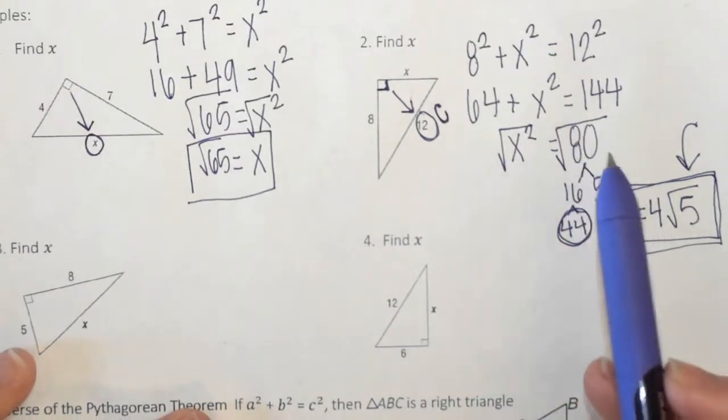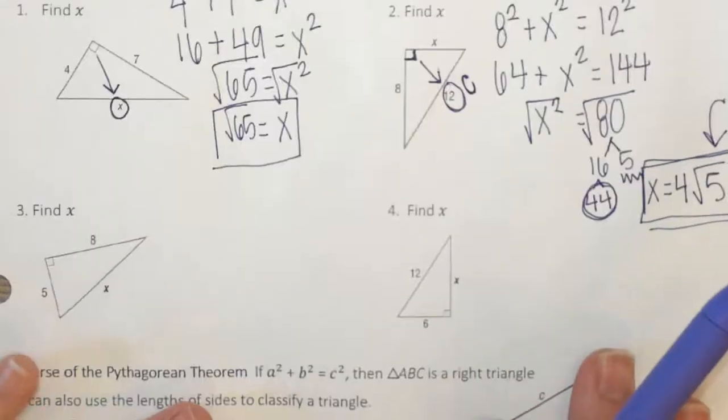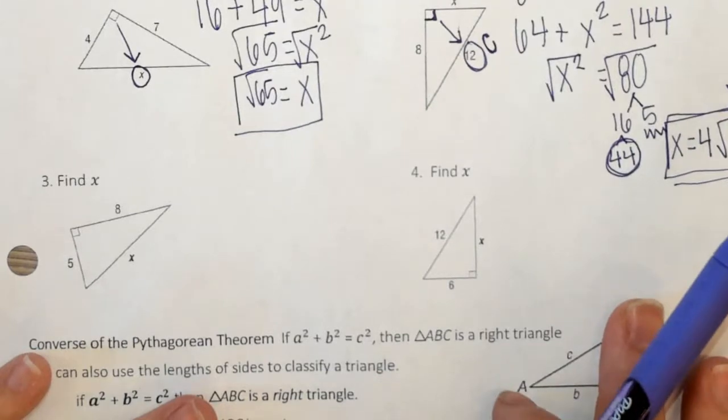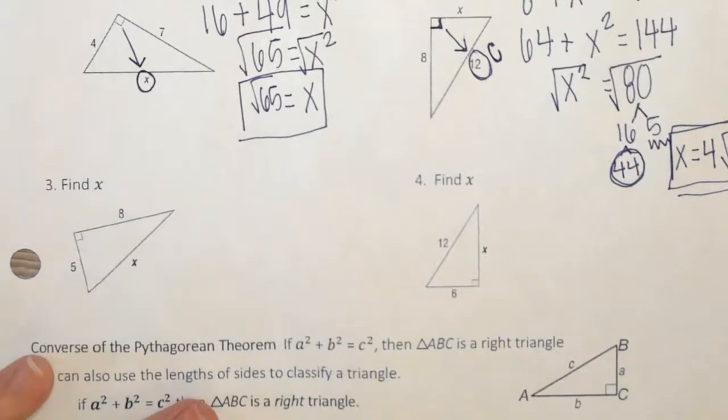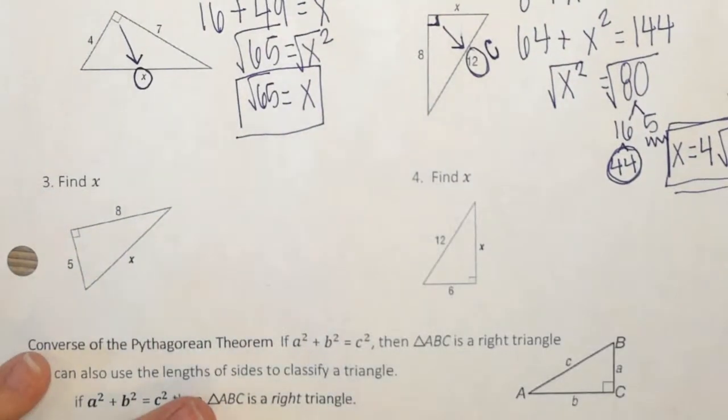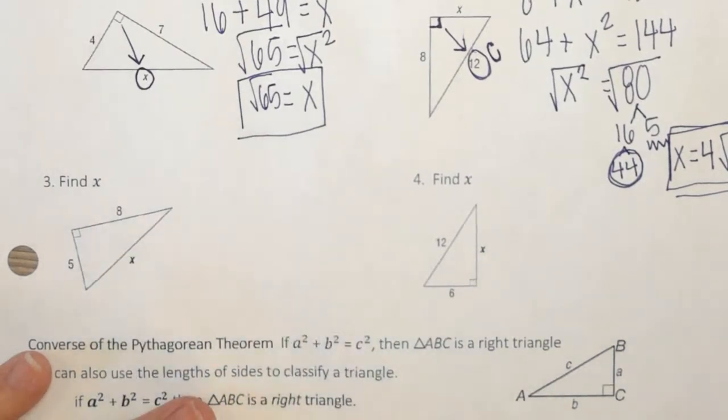So square root of 80 simplifies to 4 square root of 5. Okay, I want you to take a few minutes now and try numbers 3 and 4. Find your hypotenuse, and then solve for x. Try it.